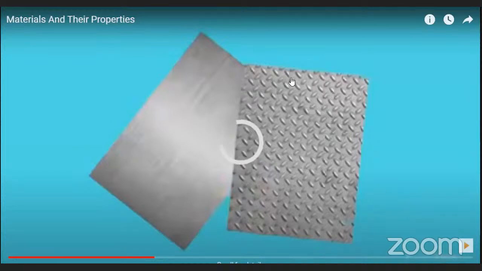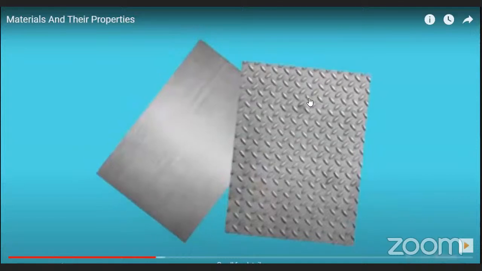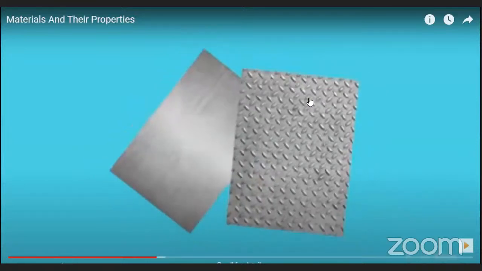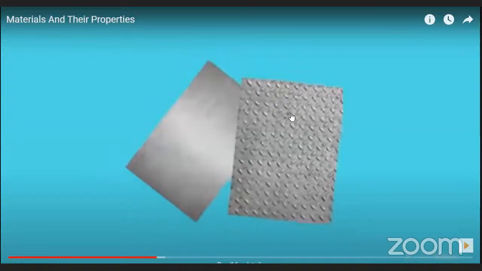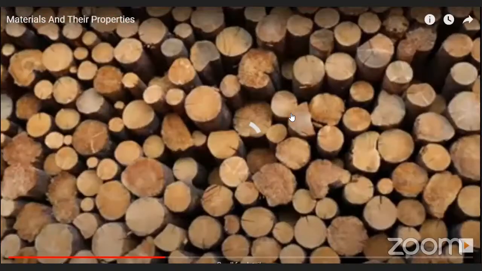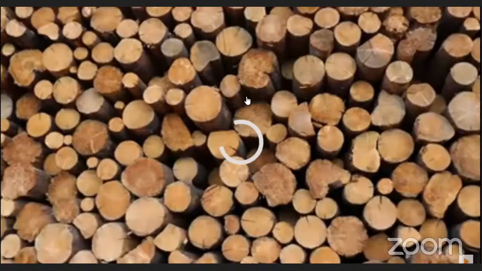And metal is strong and resistant. Do you know how some of these are used and why they are chosen to make objects with?